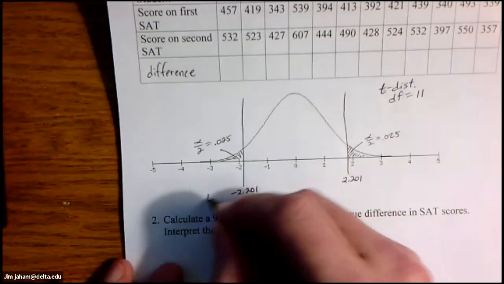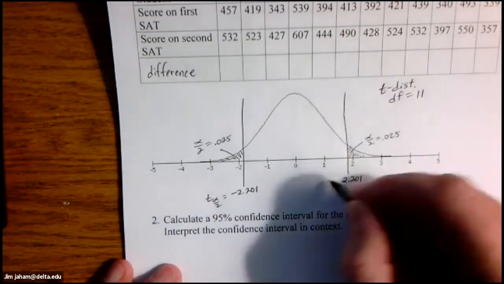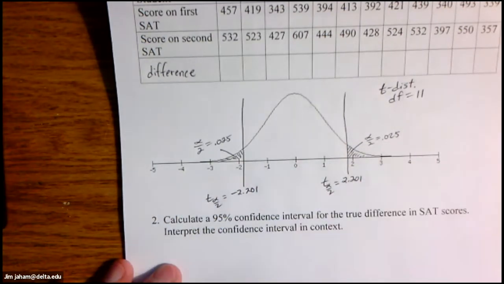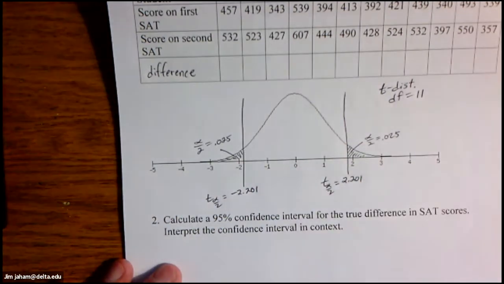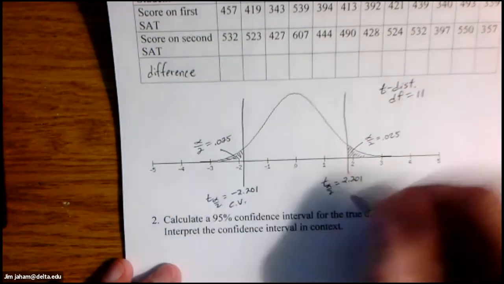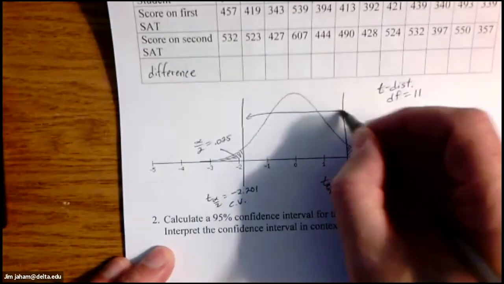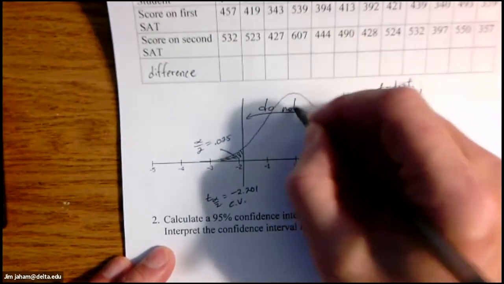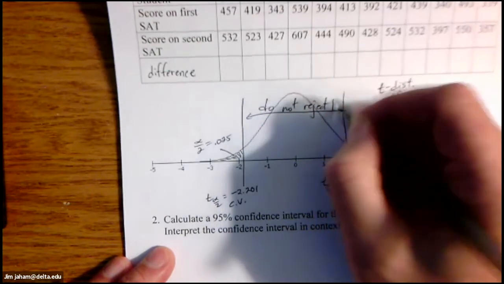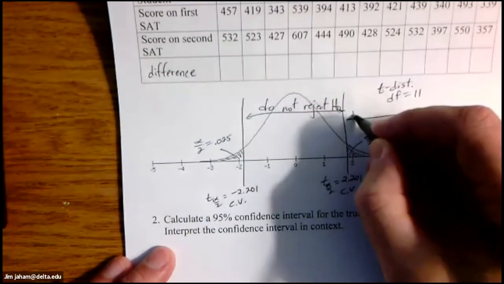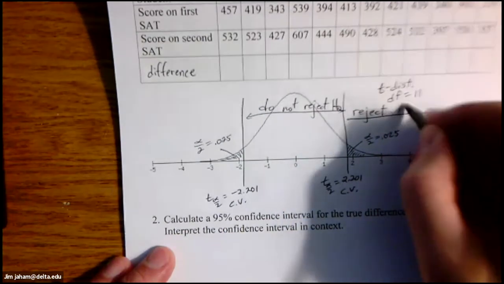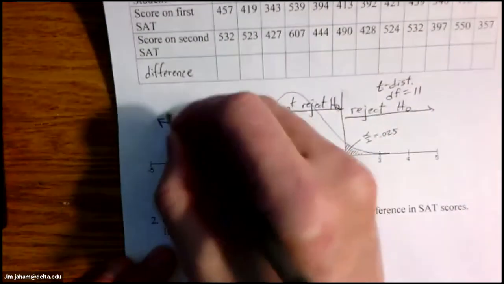The variable that we would use for these critical values, similar to what we used before, but instead of the z of alpha over 2, we're going to be using t of alpha over 2. These are the critical values. There are 2. You always have 2 critical values in a two-tailed test. In a one-tailed test, you have only 1 critical value. Do not reject. And then we have 2 reject regions. And the only thing we can reject is the null hypothesis.